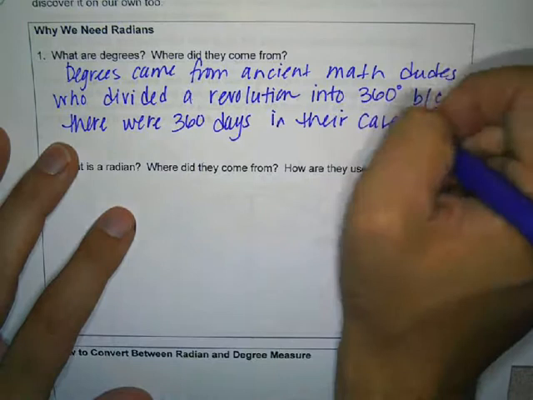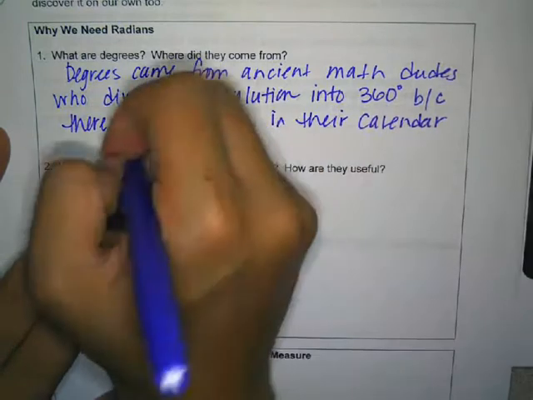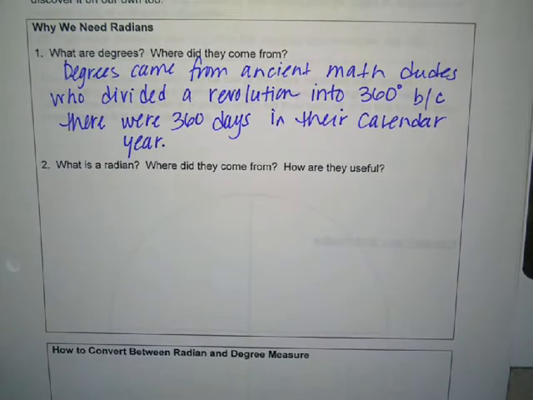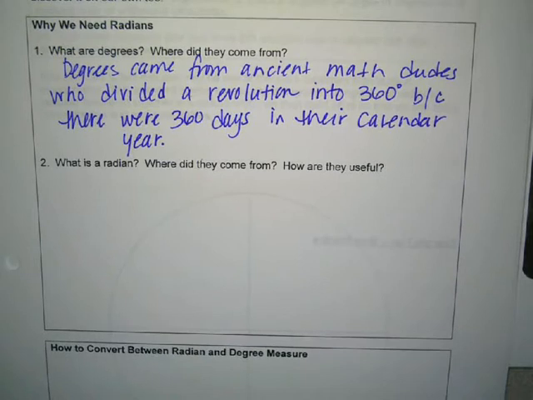Now we know that our calendar is actually 365 and some change. And in order to reset our calendar so it's properly linked with the seasons and the moon and that kind of stuff, that's why we have a leap year every 4 years, to make that adjustment, because we lose minutes every day.